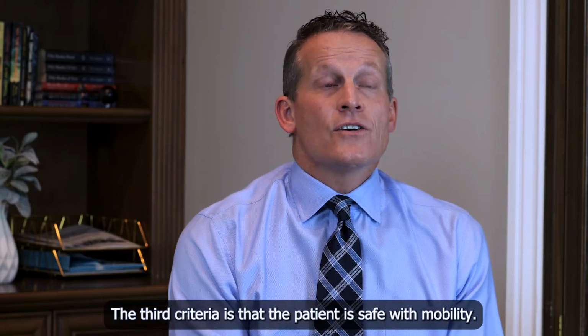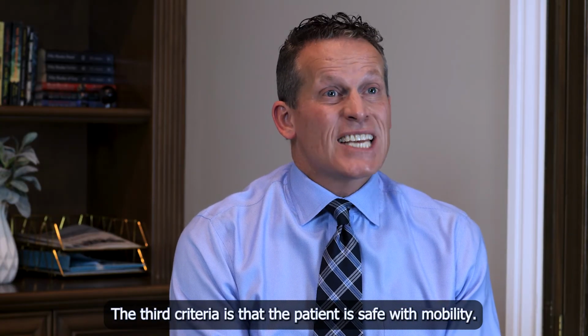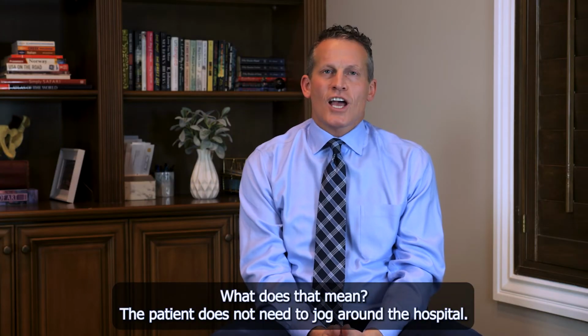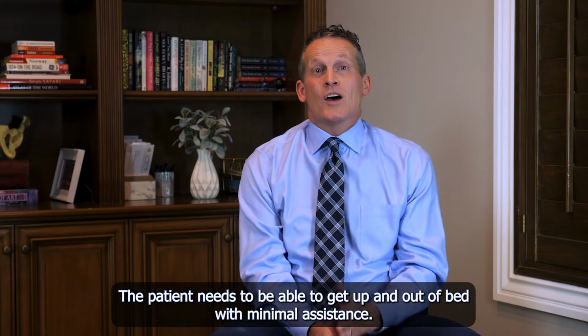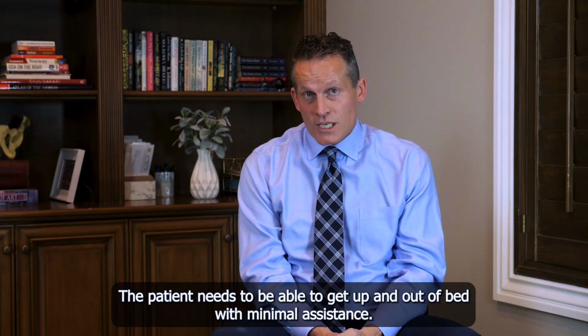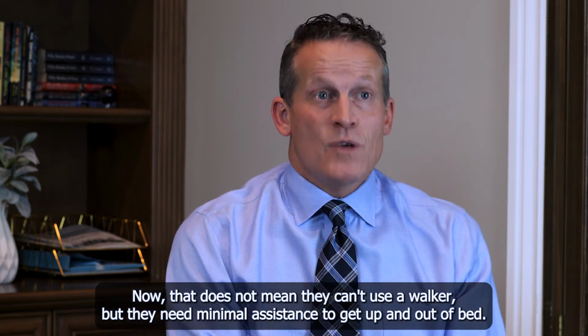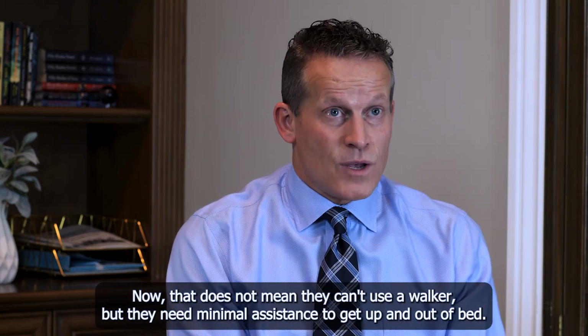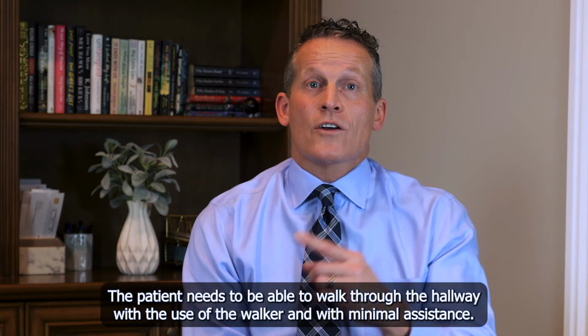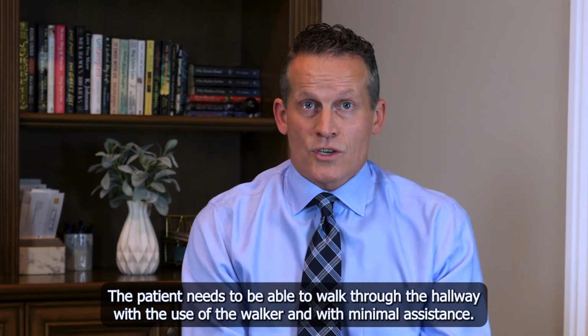The third criteria is that the patient is safe with mobility. What does that mean? The patient does not need to jog around the hospital. The patient needs to be able to get up and out of bed with minimal assistance. Now, that does not mean they can't use a walker, but they need minimal assistance to get up and out of bed. The patient needs to be able to walk through the hallway with the use of the walker and with minimal assistance.